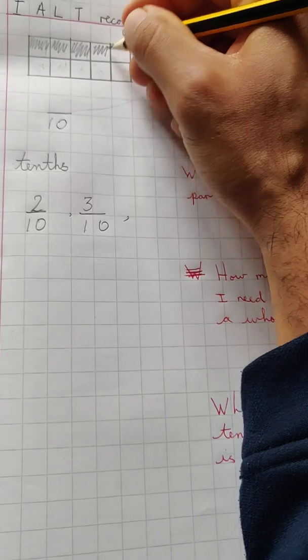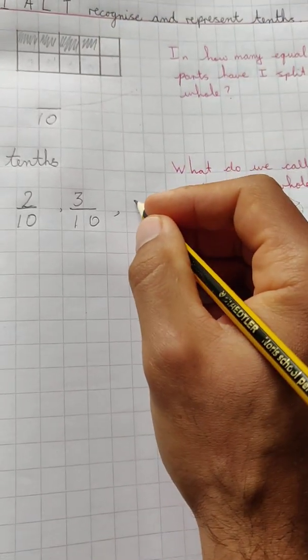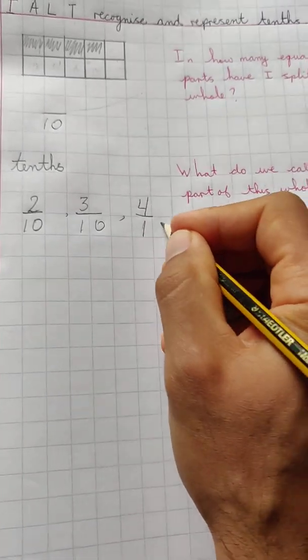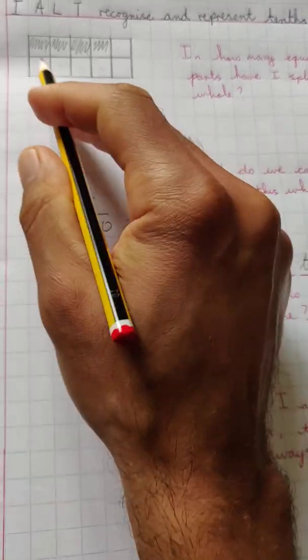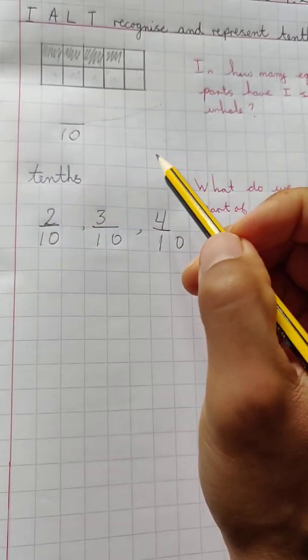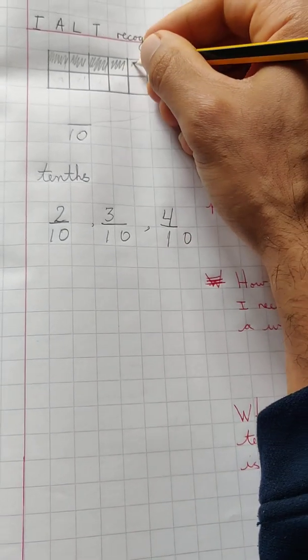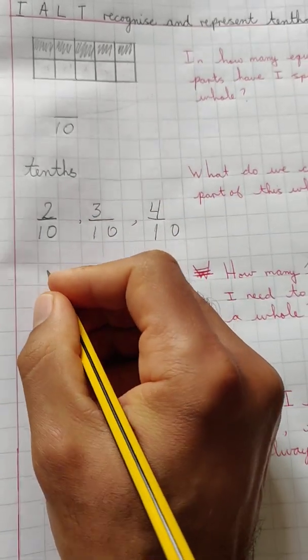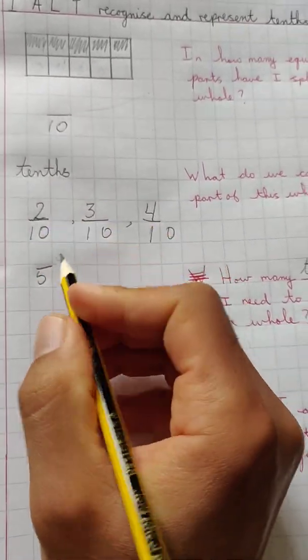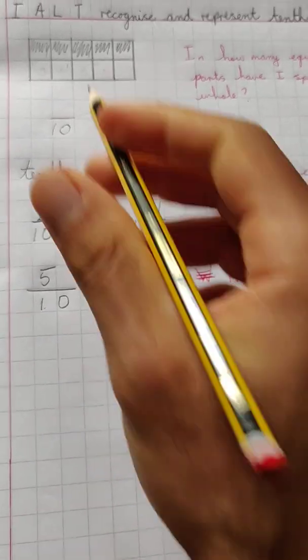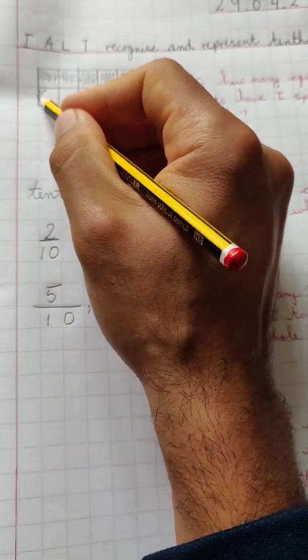So you have 4 here. My numerator is going to be 4, and my denominator is 10 because I have 10 equal parts of my whole. I can keep on going. I'm going to go to my next one, which is going to be 5. So I have 5/10.